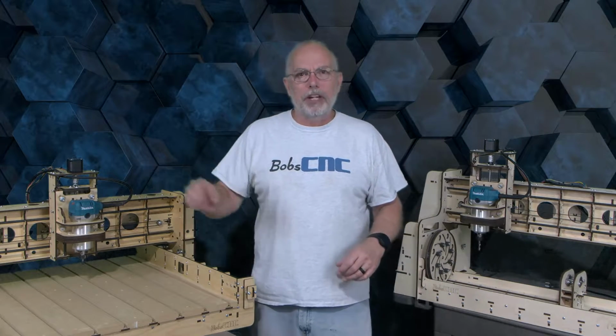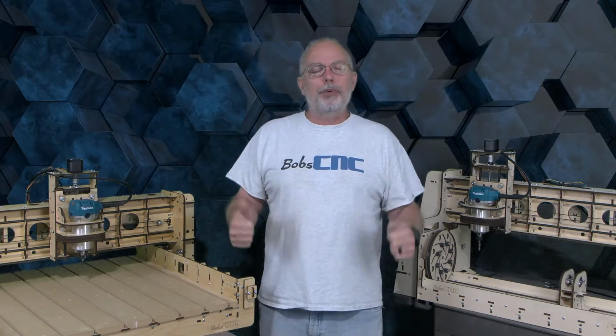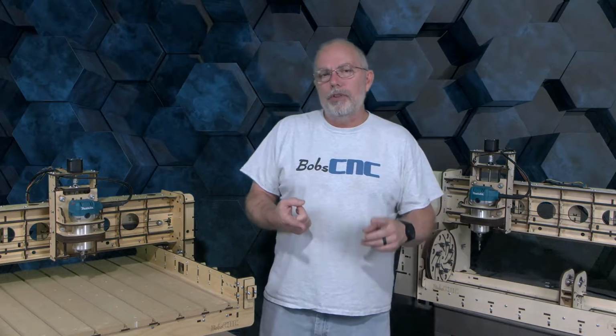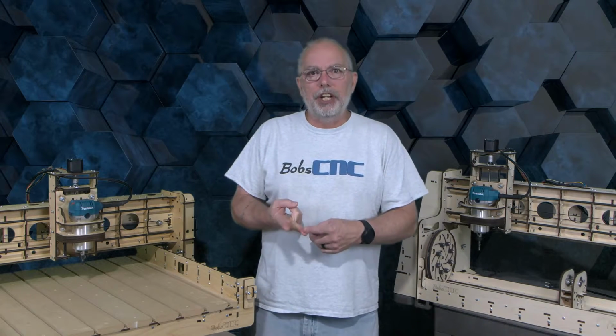Now, really, all the software is going to be the same no matter what kind of machine that you own in the hobby world. Your more professional machines are going to have their own software, but for us hobbyists, you need three types of software. The first one is CAD, which stands for Computer Aided Design. The second one would be CAM, Computer Aided Machining, and then you need a G-code sender.